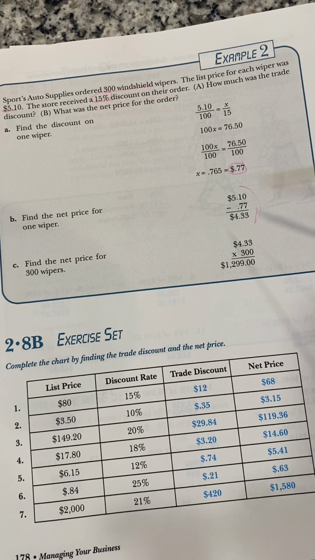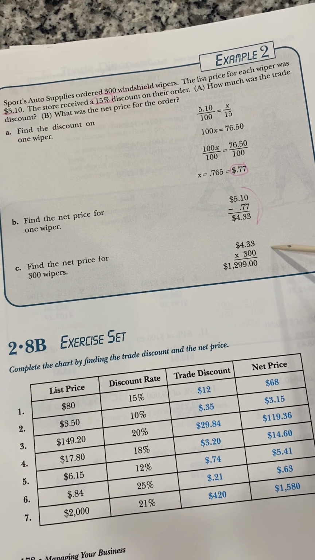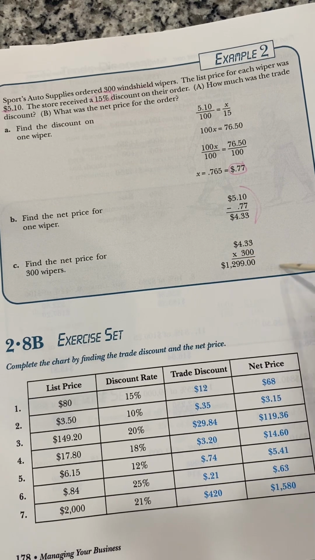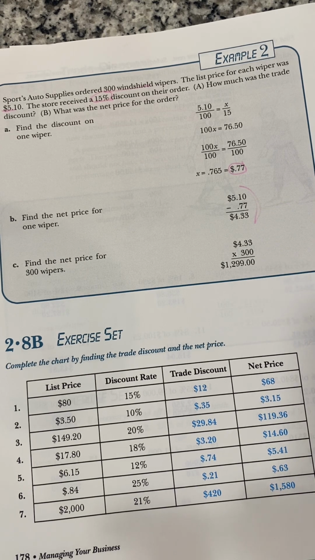And of course you're going to buy 300 of them. So you're going to spend $4.33 instead of $5.10. And you times that by 300 and it's going to cost you $1,299. But you did get 77 cents off each of those wipers. So that's your discount price. See how to do that?